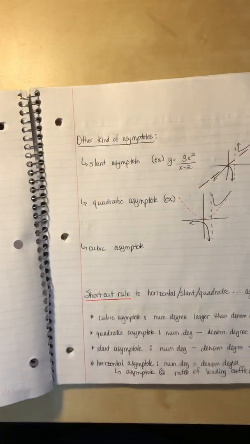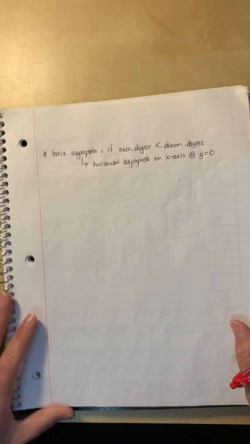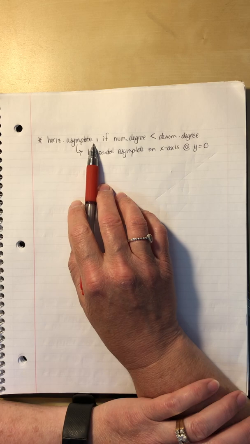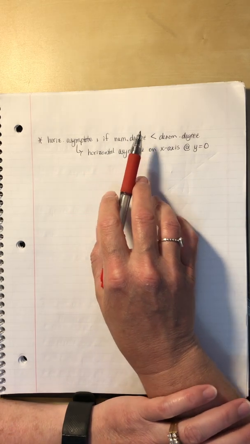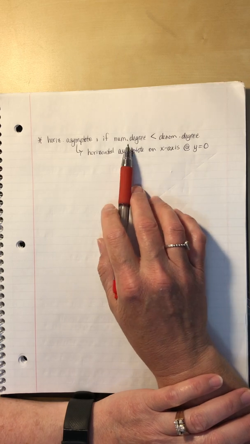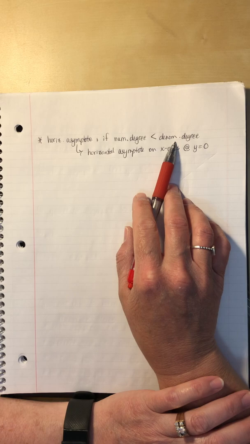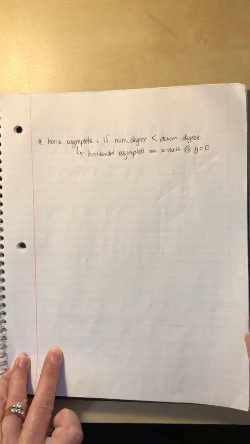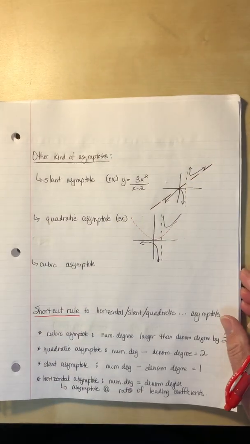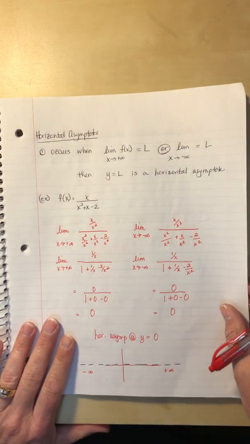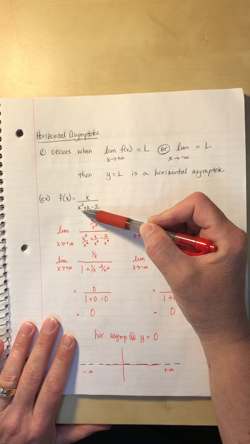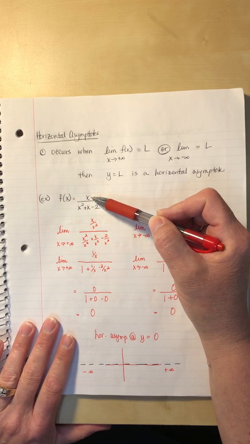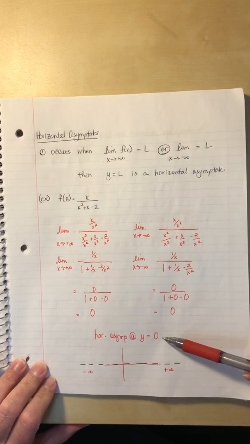So what about those situations where your numerator degree is smaller? If you have a numerator degree that is less than the denominator degree, we do still have a horizontal asymptote, but it's on the x-axis at y is equal to 0. And again, I'm just going to flip back to what I just had there, because that's exactly what we ended up having way back with this example, where the numerator degree was smaller than the denominator. So when you have the smaller numerator than denominator, that's when we have our horizontal asymptote at 0.